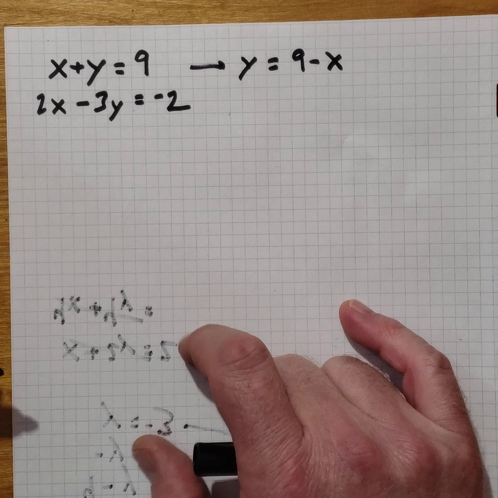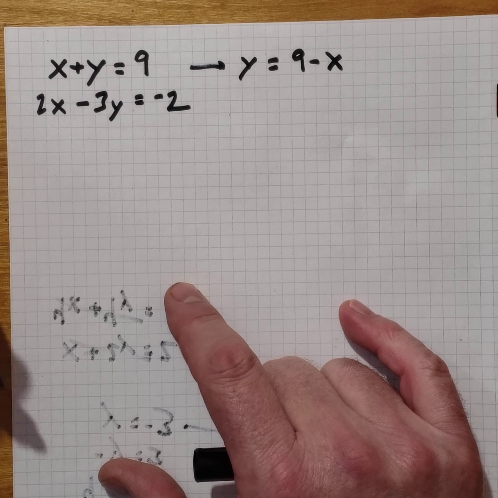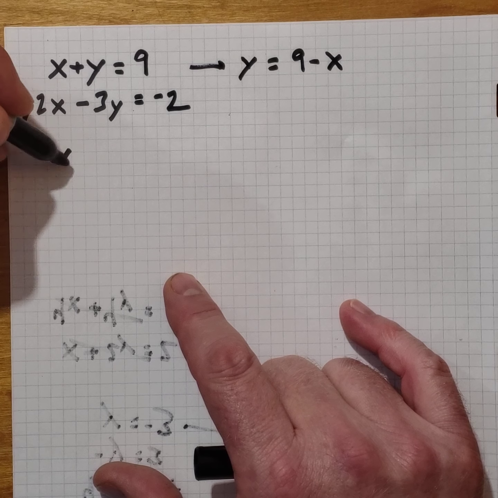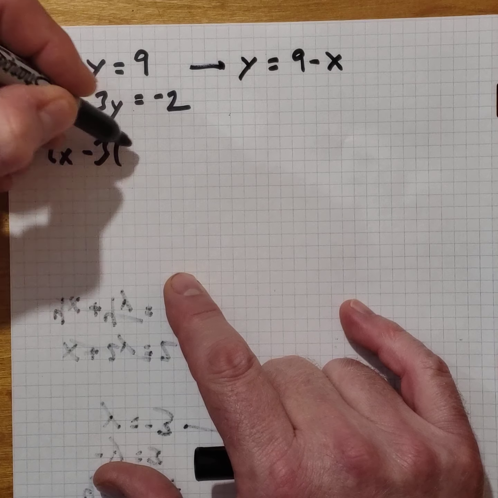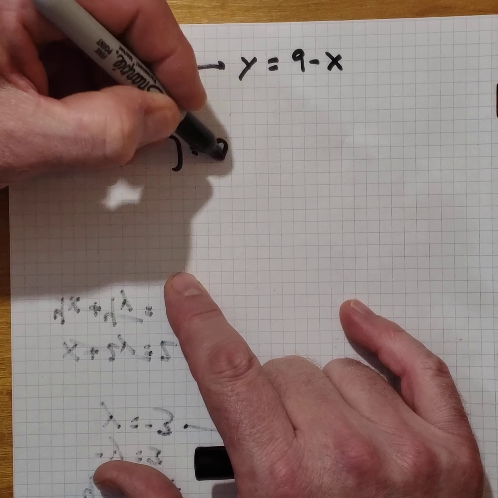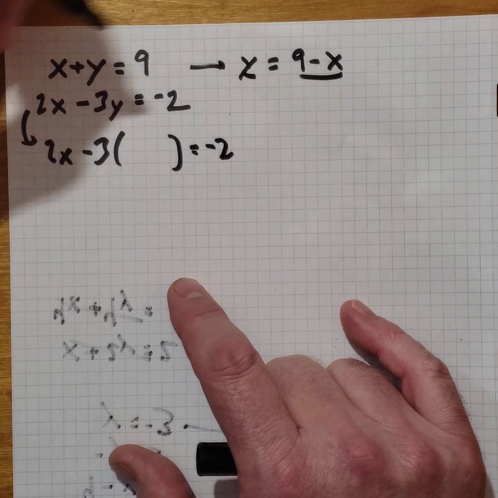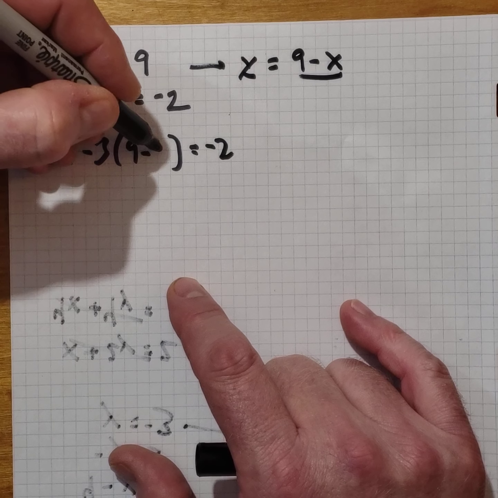Subtracting x from both sides. And then I'm going to replace in the other equation, right? I've got 2x minus 3y equals negative 2. I'm going to replace the y with the thing that it's equal to, with our 9 minus x.